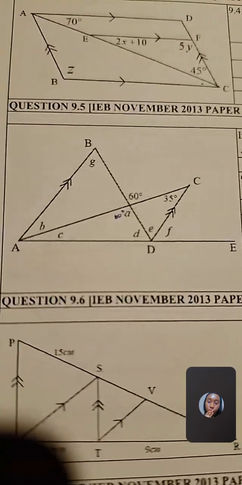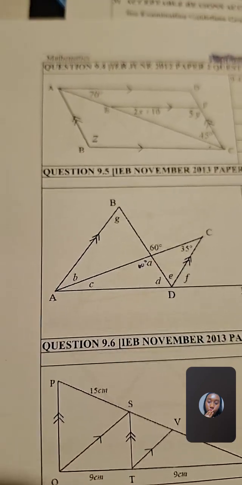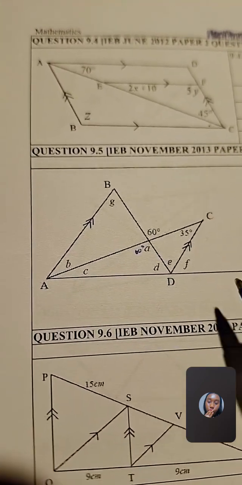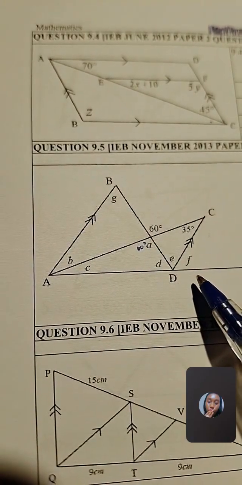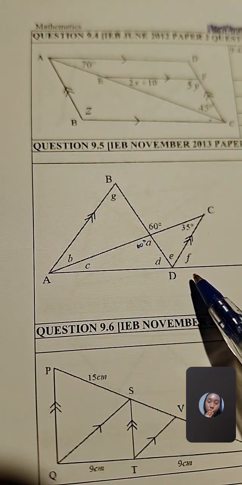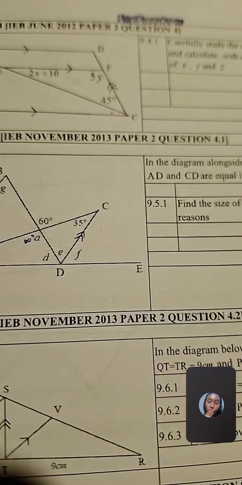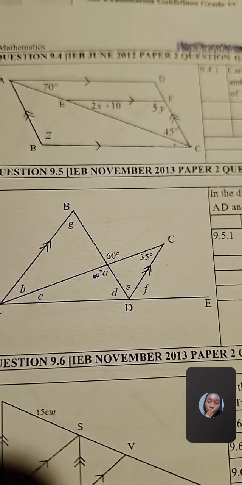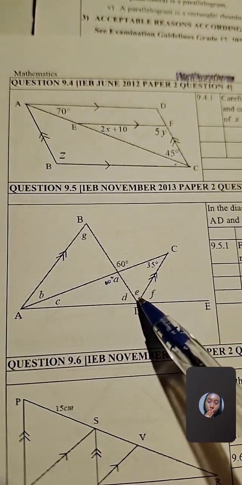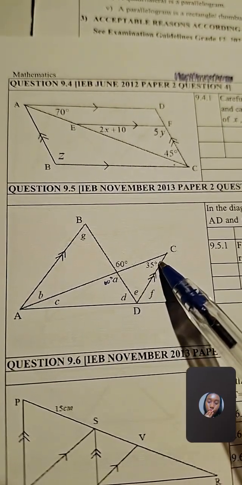Or other letters are possible. Nice, you don't mess. You guys are amazing there in the comment section. Love for you. Wow. B is equal to, so here's an angle, 35 degrees.